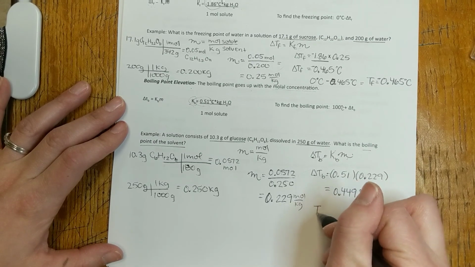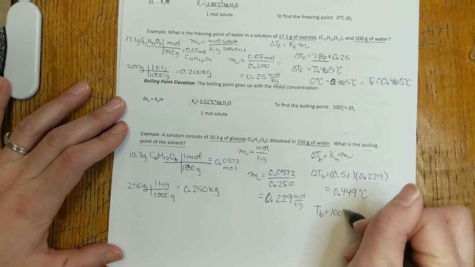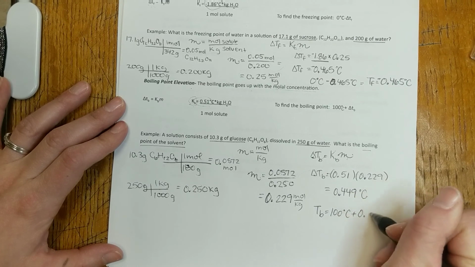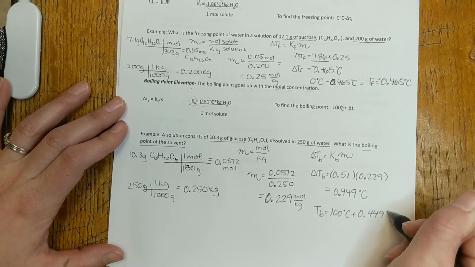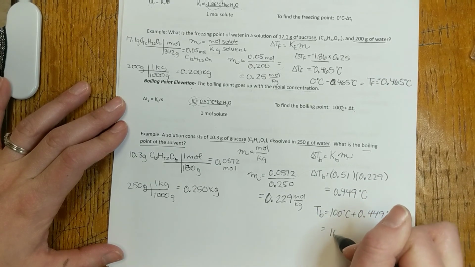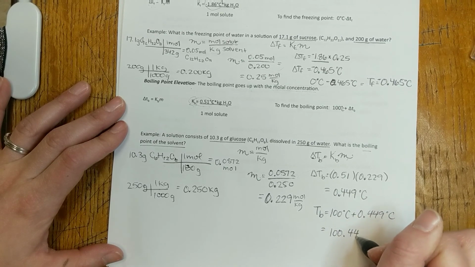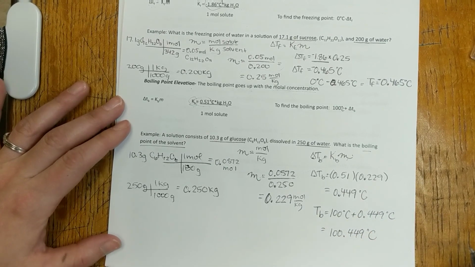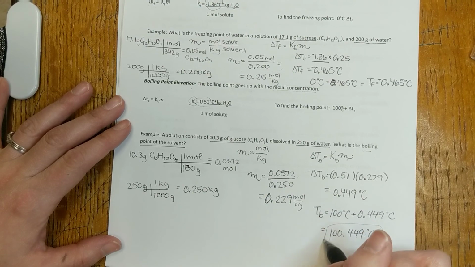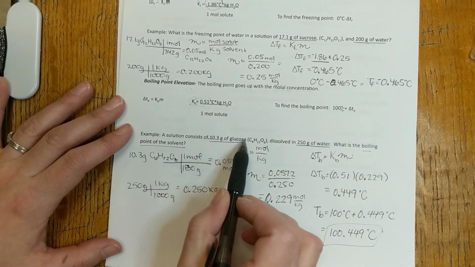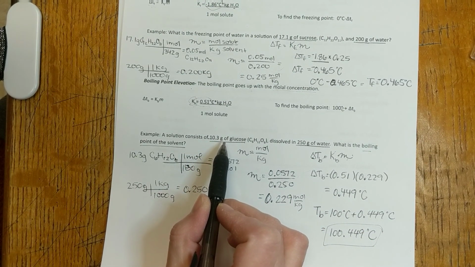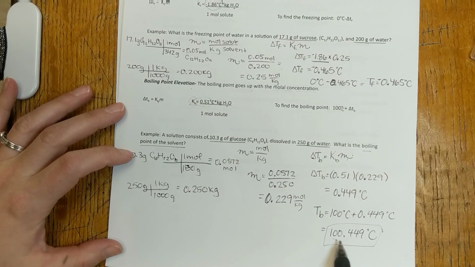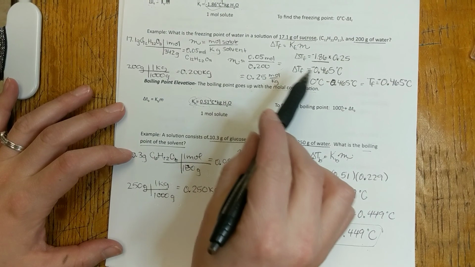So my new boiling point is 100 degrees Celsius plus my change, which gives me 100.449 degrees Celsius as my new boiling point. You'll notice that it takes quite a bit of our solute to have a significant impact on our change in boiling point and freezing point.